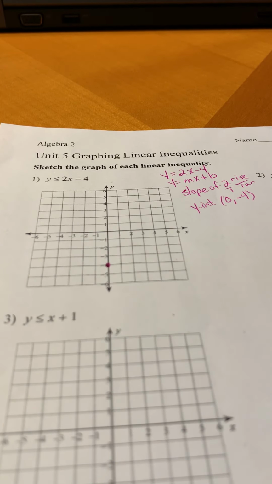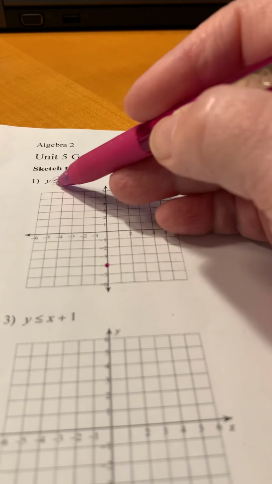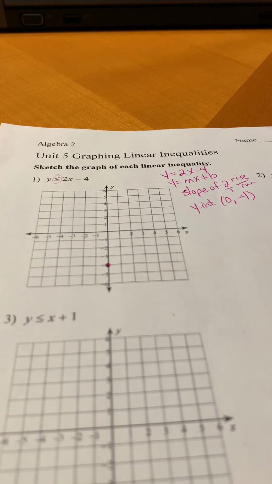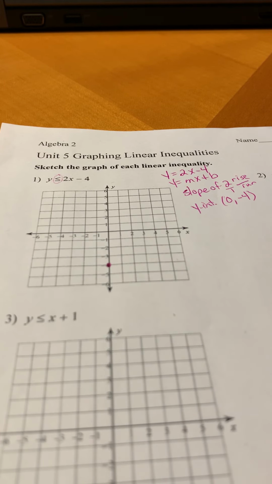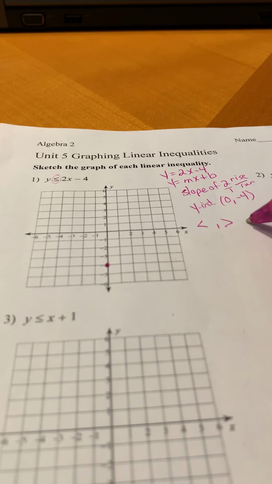Going back over here, this inequality tells us whether we're going to have a solid line or a dotted line. If you just have a less than or greater than sign, it is going to be a dotted line. If you have less than or equal to or greater than or equal to, you're going to have a solid line. And then you also have to look at the shading. We'll talk about that after we graph our line.